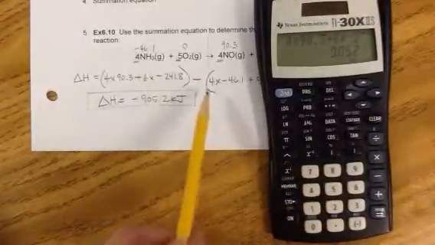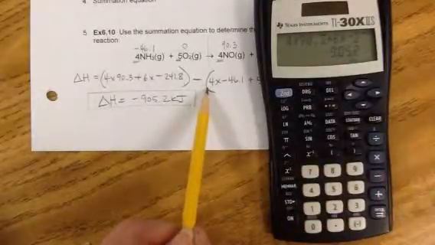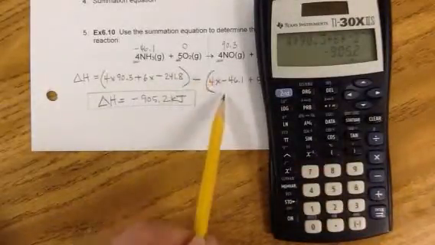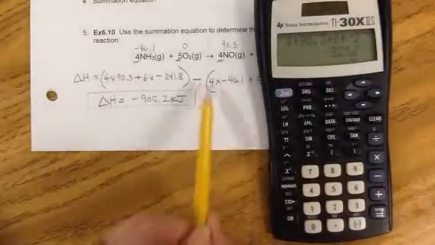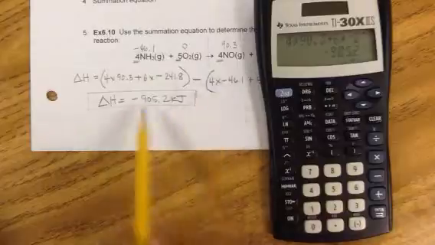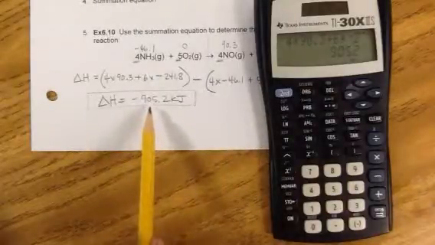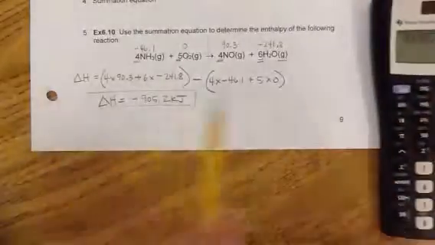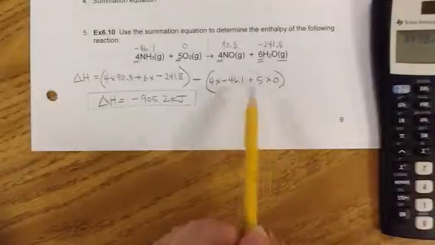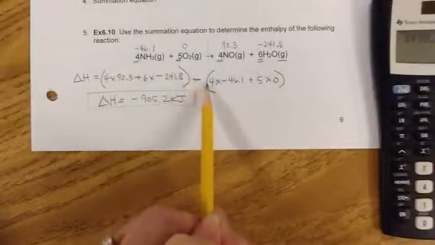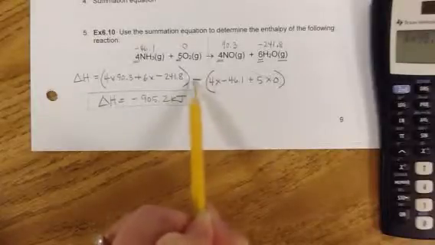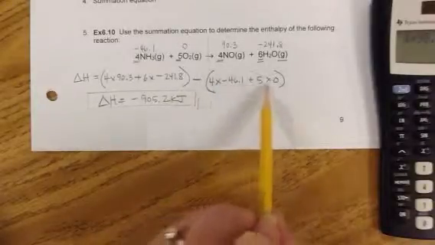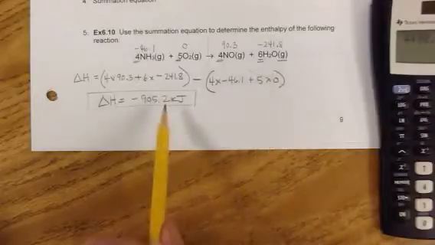Now, you might notice that I used parentheses for this term right here. I did minus parentheses 4 times negative 46.1 close parentheses. You could actually do this calculation without that set of parentheses and still get the right answer. Where you'll run into trouble is when you have an additional term that doesn't drop out. So that's why I said to go ahead and use parentheses for that second piece when you get to the minus. So you want to go minus, open your parentheses, do the whole term, close the parentheses, equals, and you'll be all set.